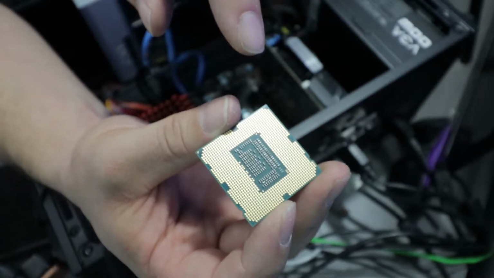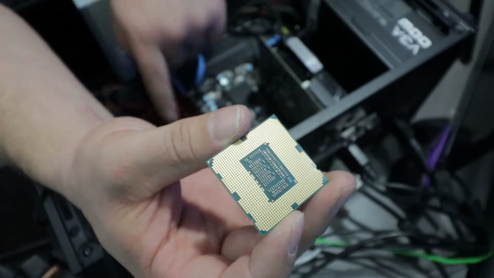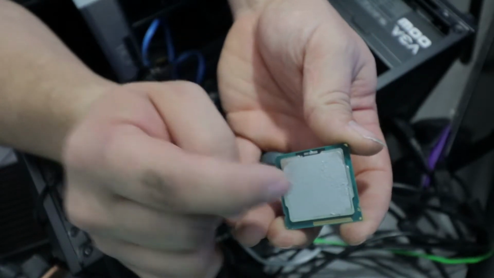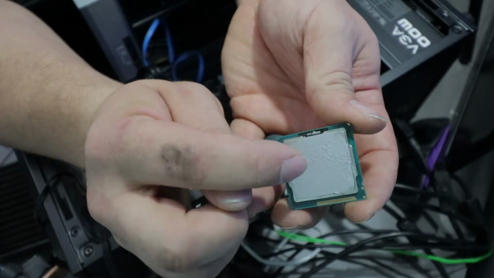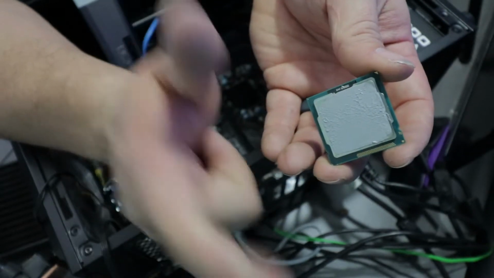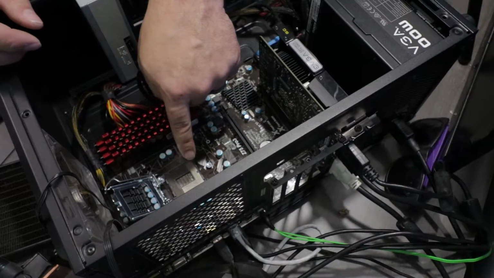When you go to set this aside, if you don't have the OEM tray for it anymore that it came in, you want to set it on this side. Now this stuff is tricky to get off of anything, so you want to set it on something plastic and that you can throw away. And the next thing to look at is the pins.